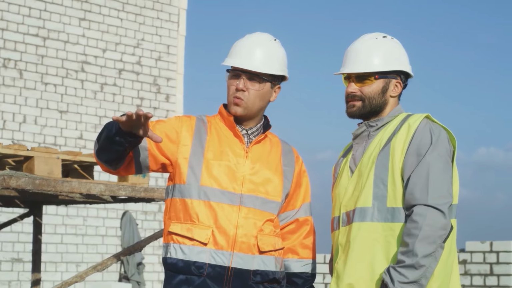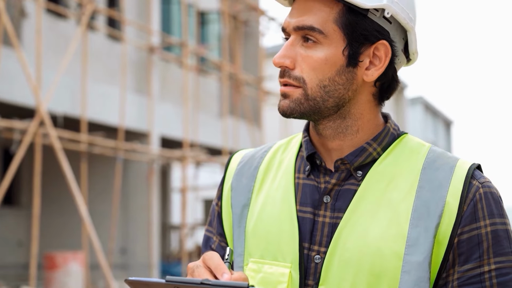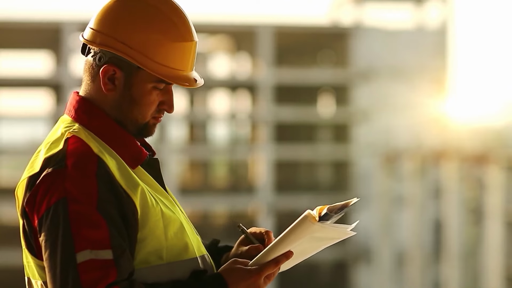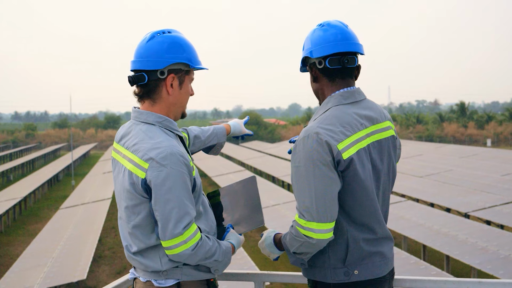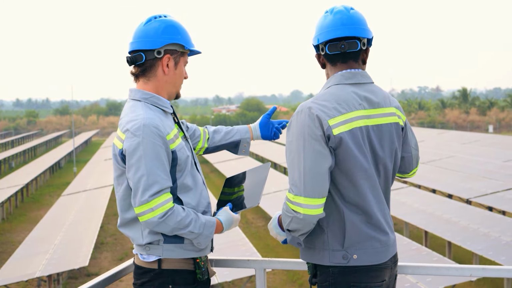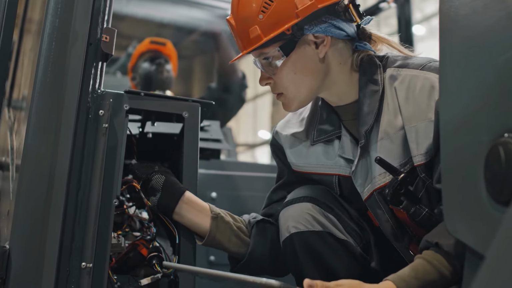So we've discussed commitment from leadership and active worker participation. Now let's turn to the foundation of our program: hazard identification and assessment. It's here that we need to lay the groundwork, systematically identifying risks to form the basis of our entire safety approach. First things first, you collect and document the health and safety data we already have.